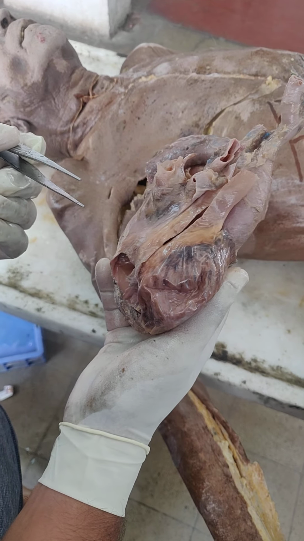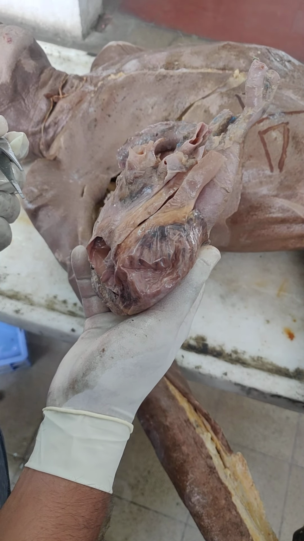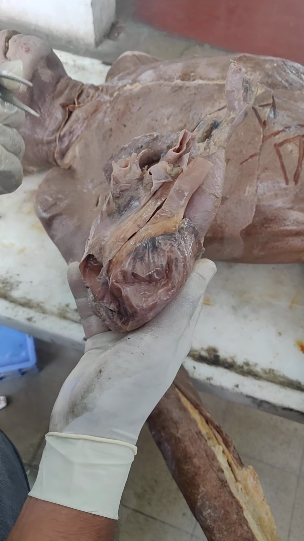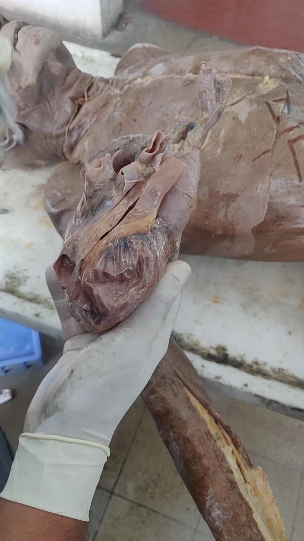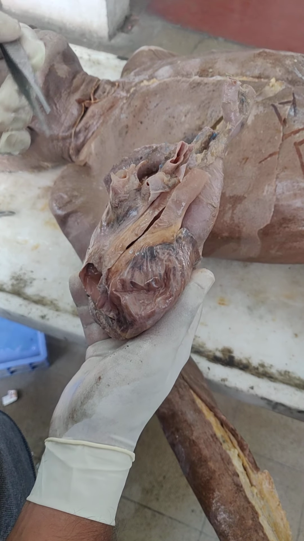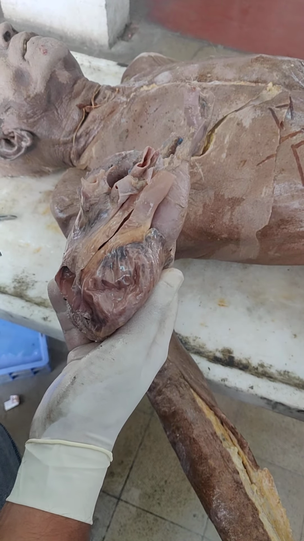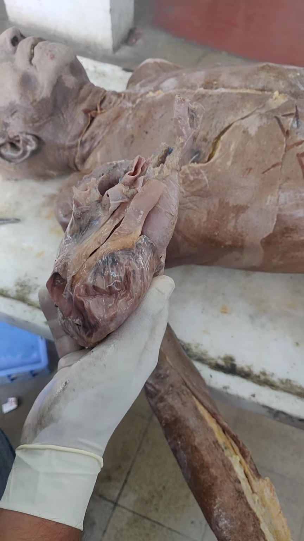Veins resemble a river because they have tributaries. Whenever we explain the vein, it resembles a river, and it has no branches, but it drains the blood. That's why they are called tributaries.